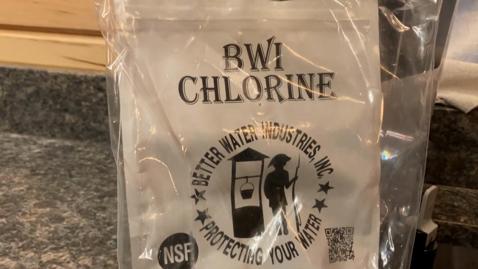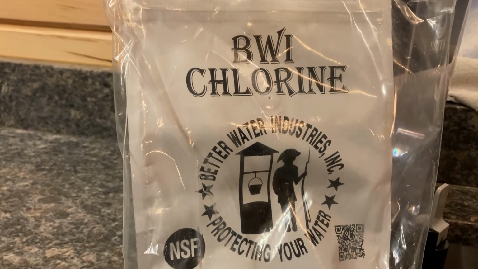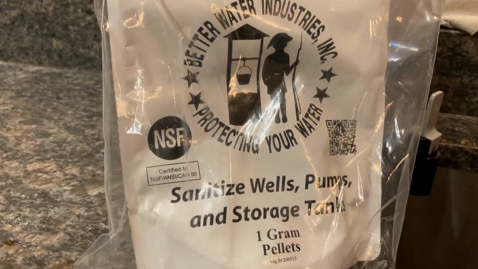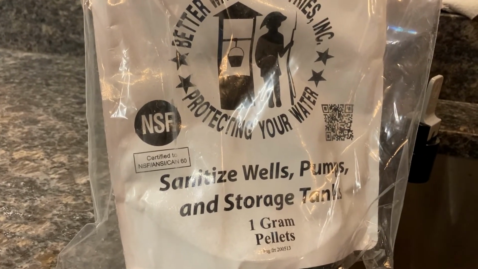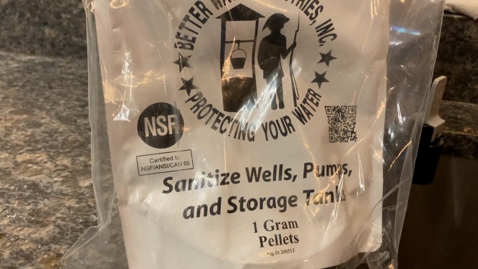This is the packaging for the chlorine tablets that we use. They've worked out well for us. We have no affiliation for them. You're welcome to do your own research.